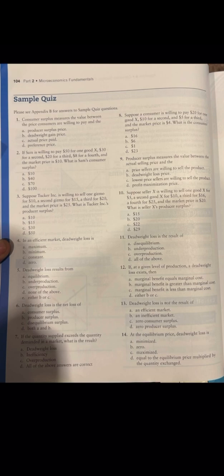3. Suppose Tucker Inc. is willing to sell one Gemzo for $10, a second Gemzo for $15, and a third for $20, and the market price is $25. What is Tucker Inc.'s producer surplus? A. $10, B. $15, C. $30, or D. $50? 4. In an efficient market, deadweight loss is A. Maximum, B. Minimum, C. Constant, D. 0. 5. Deadweight loss results from A. Equilibrium, B. Underproduction, C. Overproduction, D. None of the above, or E. B or C.